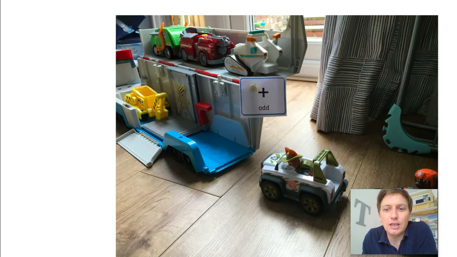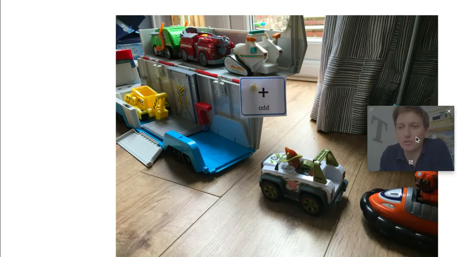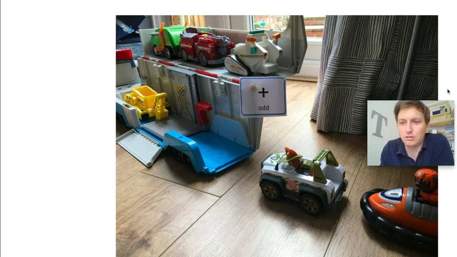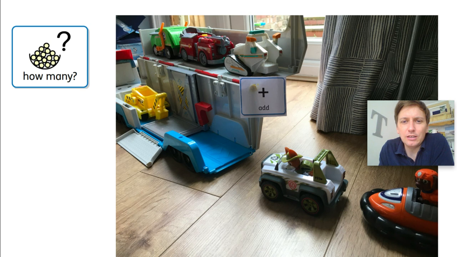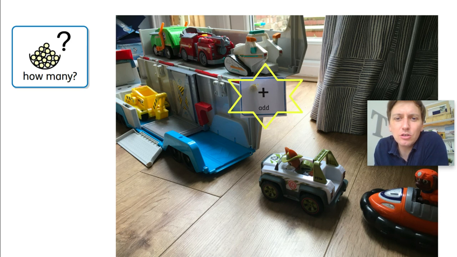What can you see here? I'm going to move my face out of the way because otherwise you won't be able to see the zoomer. What's happening? Oh, can you see that symbol? What are we needing to do here? Maybe you can work out how we are going to find out how many. I can see that there's 4 Paw Patrol vehicles already on the Paw Patroller and 2 that need to be added. So what would the number sentence be for this one, do you think?